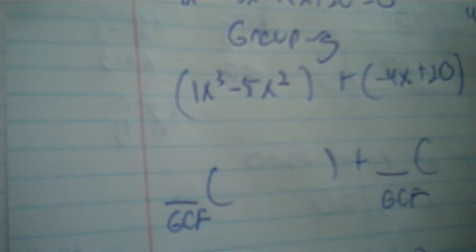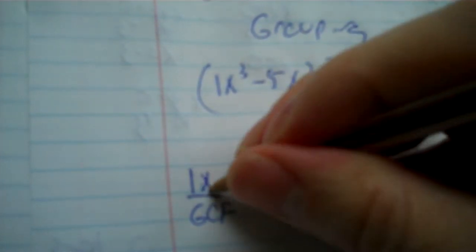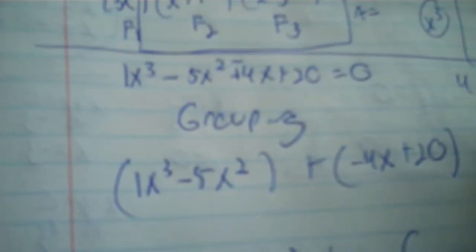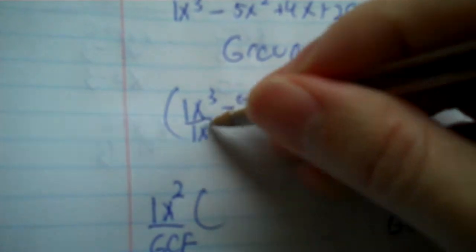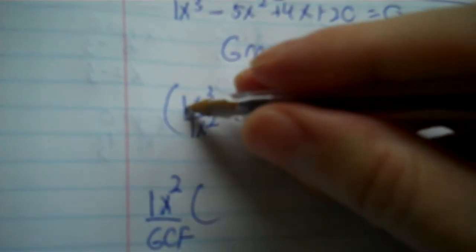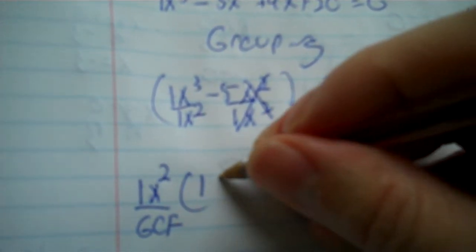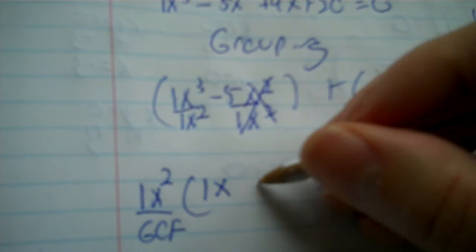Okay, so let's talk 1 and 5. Well, the GCF would be 1, and then if I have an x second is the last x, so I do x second. Okay, then I go divide by 1x to the second, knowing that I can get those to cross out. 1 divided by 1 is 1. X third divided by x second is x. Then minus 5.